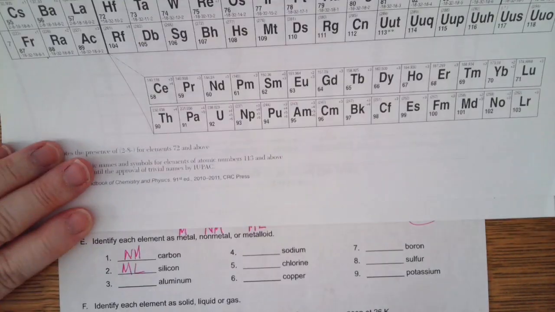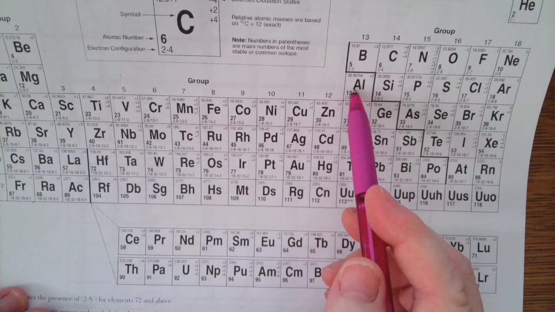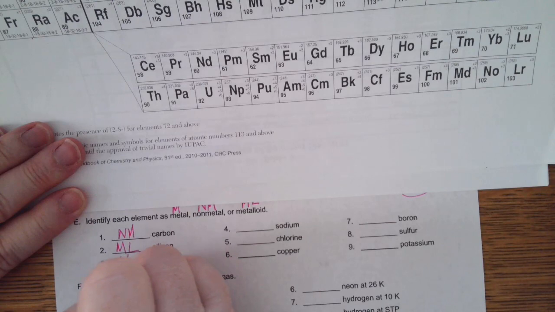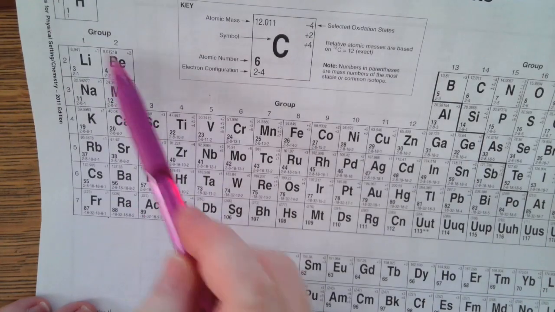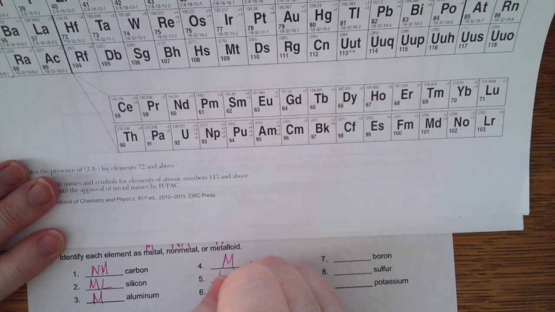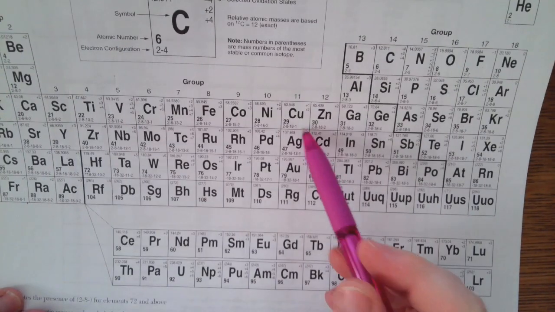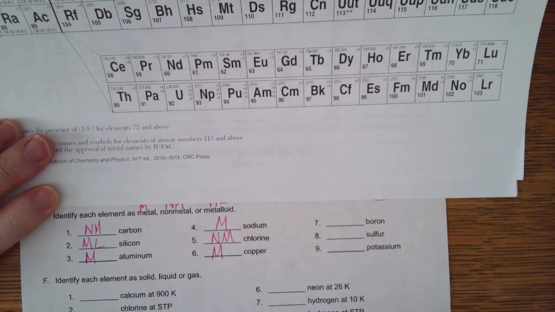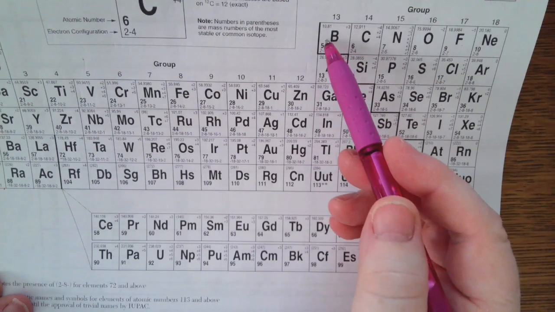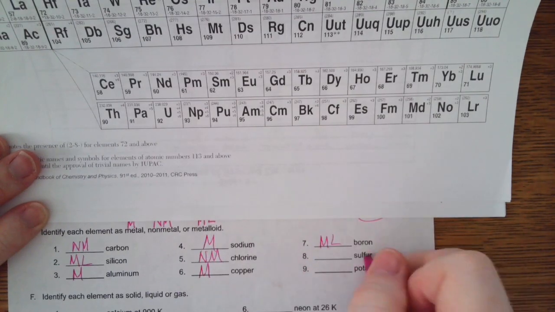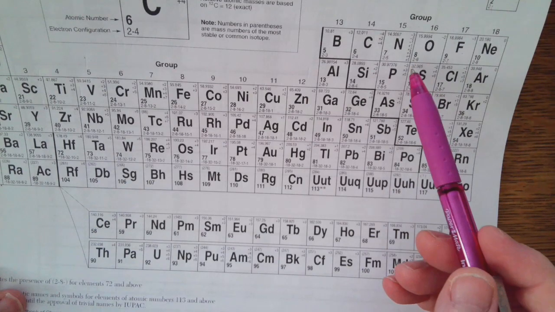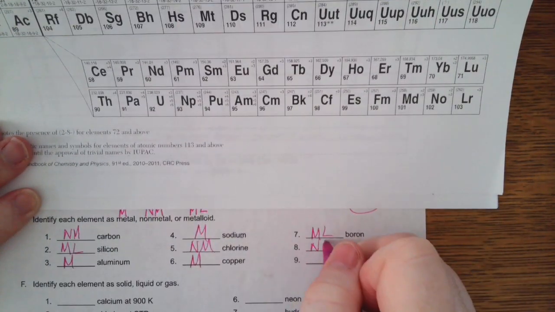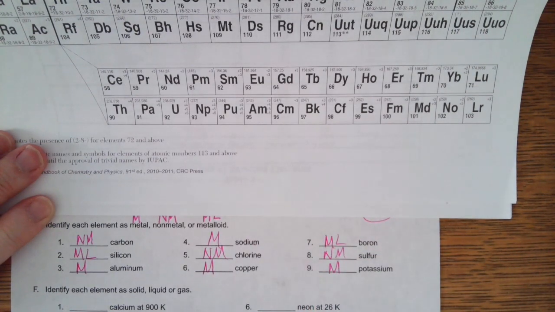Silicon, metalloid. Aluminum, metal. Sodium, metal. Chlorine, nonmetal. Copper, metal. Boron, metalloid. Sulfur, nonmetal. And potassium, metal.